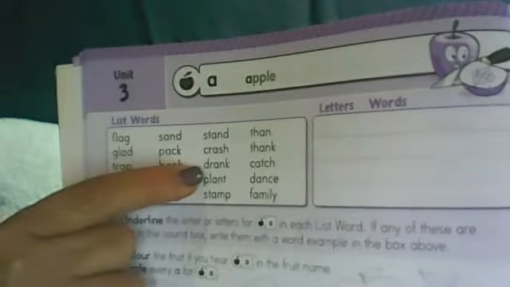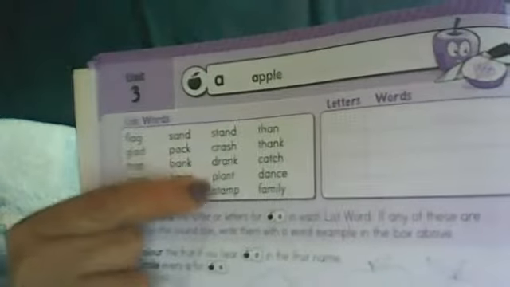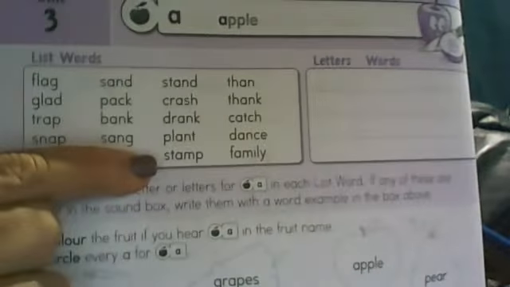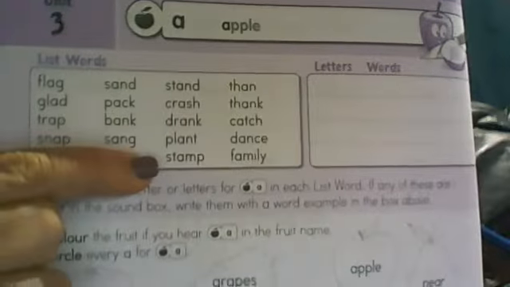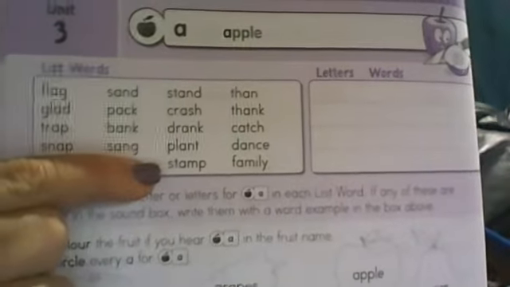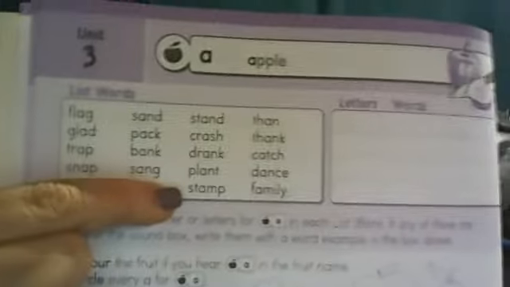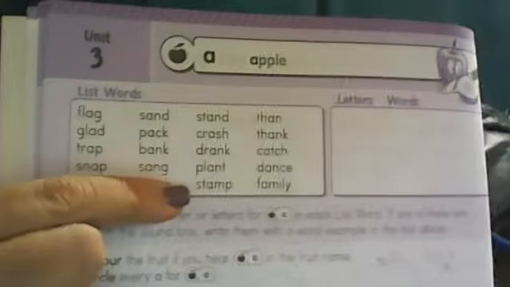I drank the whole cup of milk. Drank. The next one is plant. I like to plant seeds in the garden. Plant, point, and read plant. And the next one is stamp. I love to have a stamp on my good work. It tells me I did a good job. Do you like it if somebody gives you a stamp on your page that tells you did a good job? I think we probably all like that.